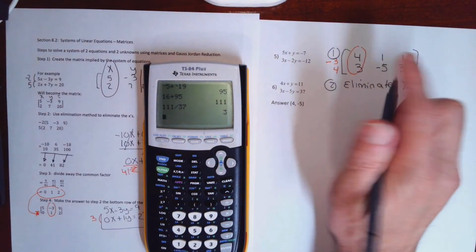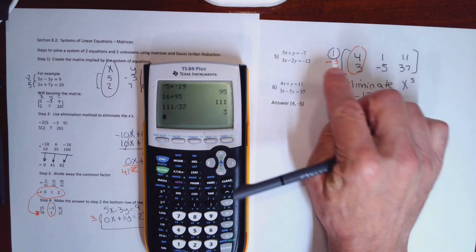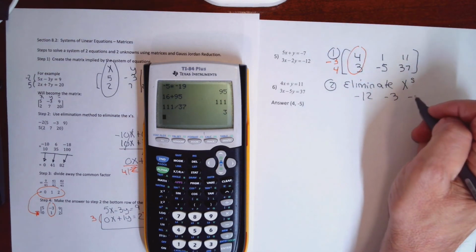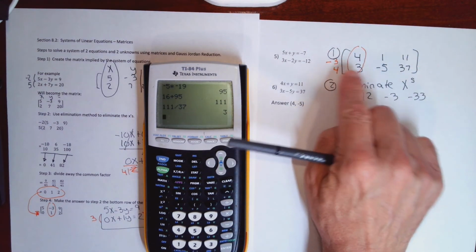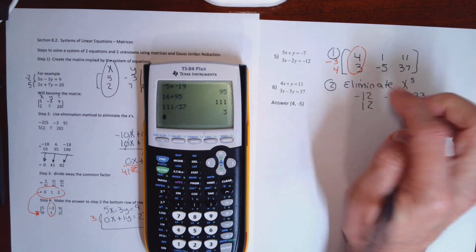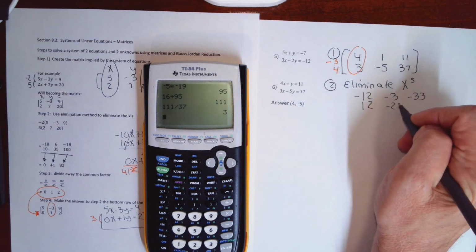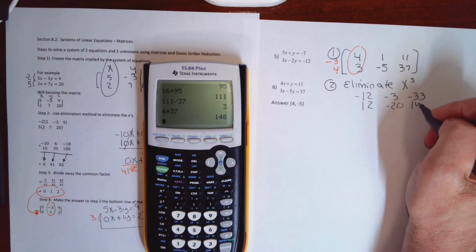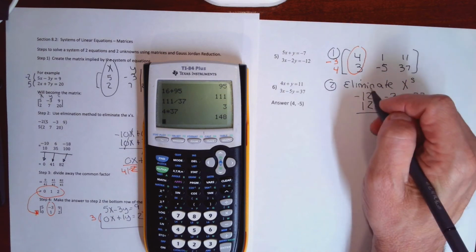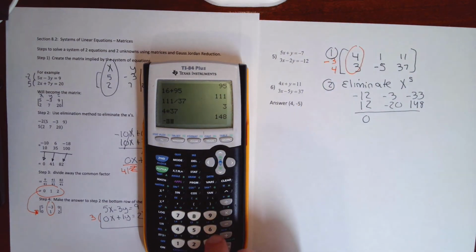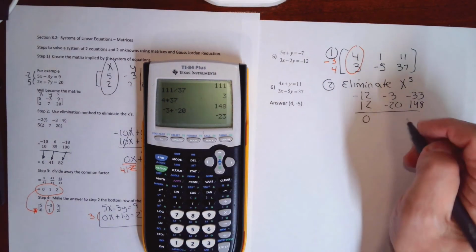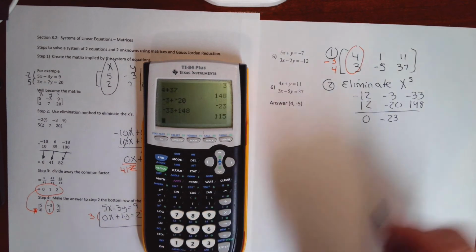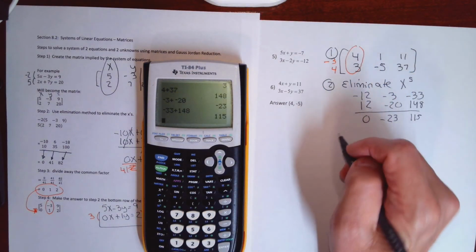So -3 times 4, -12, -3 times 1, -3, -3 times 11, -33. Bottom row, 4 times 3, 12, 4 times -5, -20, 4 times 37, 148. 12 and -12 cancel. -3 plus -20 is -23. And -33 plus 148 is 115. That's the end of step 2.